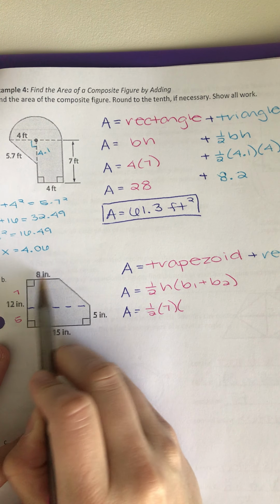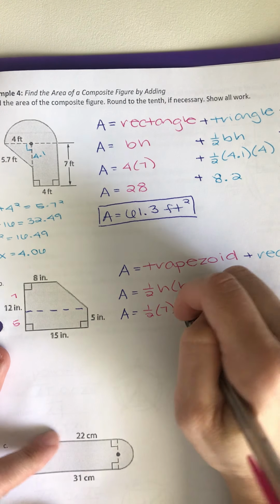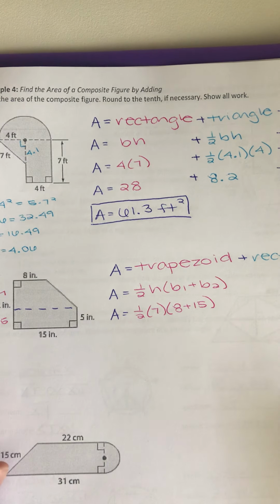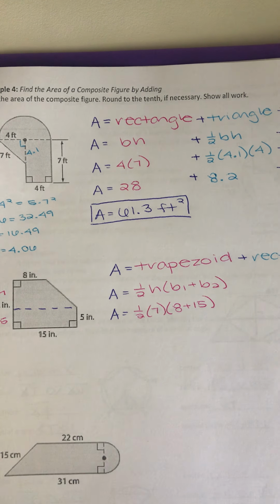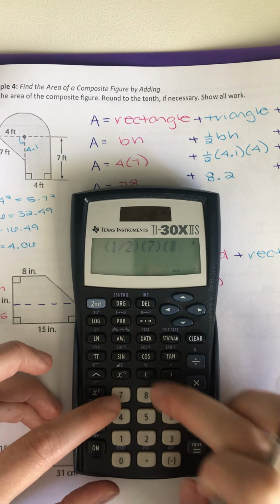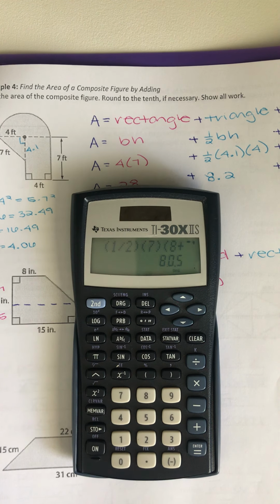My first base is 8. My second base is going to be parallel to this. It's going to be 15. So let's plug that into our calculator. 1/2, 7, 8 plus 15, and we get 80.5.